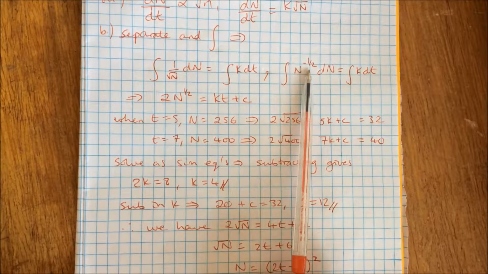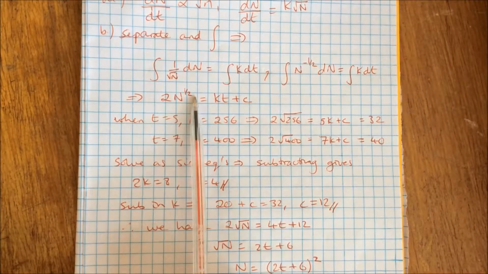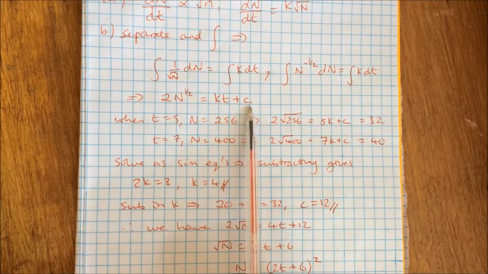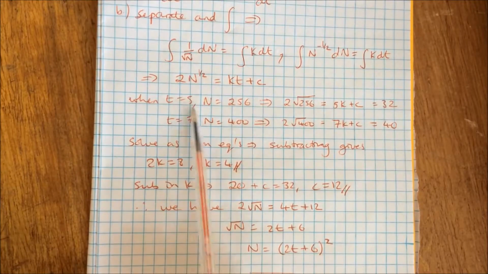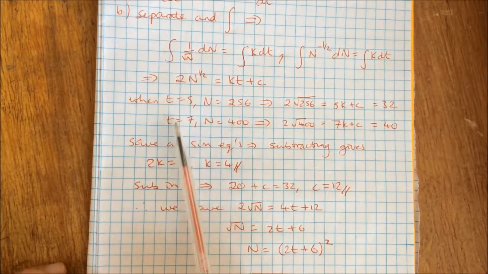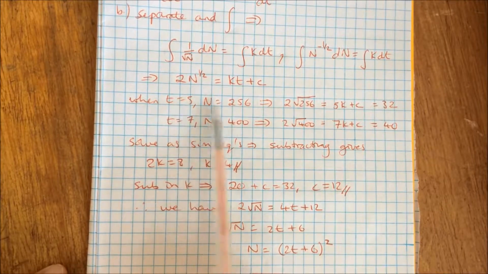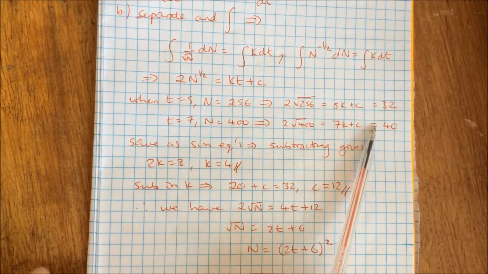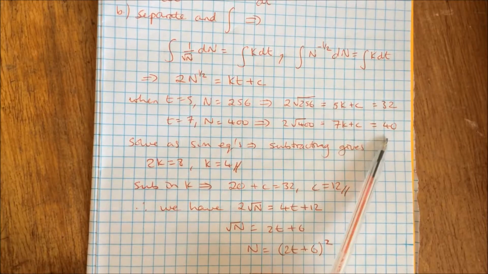Increase the power by 1 takes it to half. Divide by a half gives you 2n to the half, and that equals kt plus c. Don't forget your constant of integration. They give us some values then of t and n, so we can substitute those in and set them up as simultaneous equations.